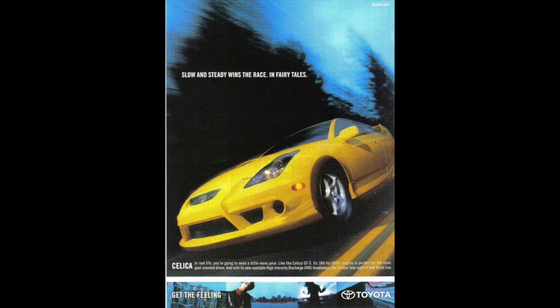Let's do the 1-2 punch again. Visual first, then the words. Don't read the words just yet. Visually, what do you see first? It's got to be the car, right? There's the car right there, front and center. It is bright, screaming bright yellow, right? It's coming off the page, that color. It is so, so loud.